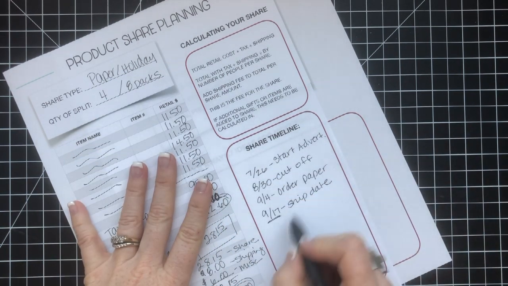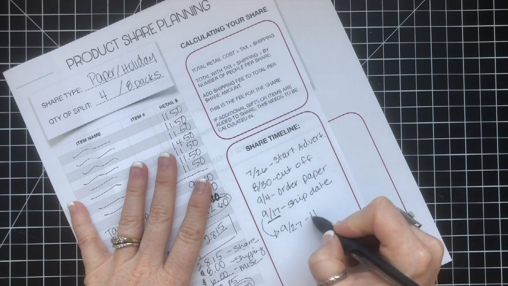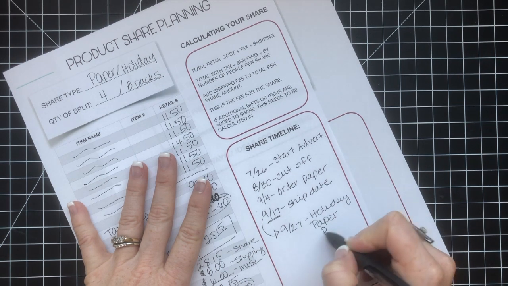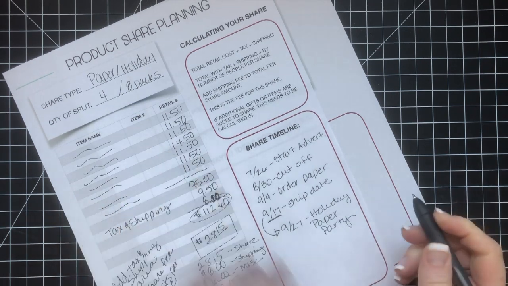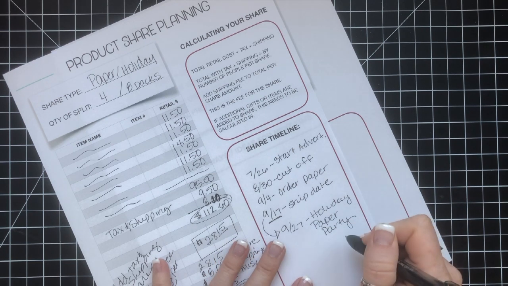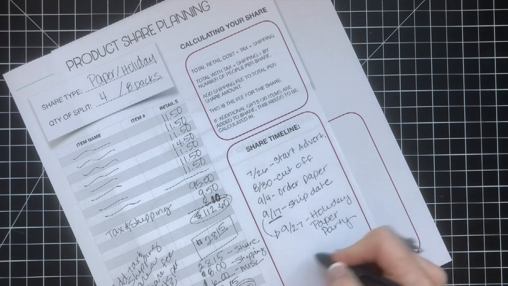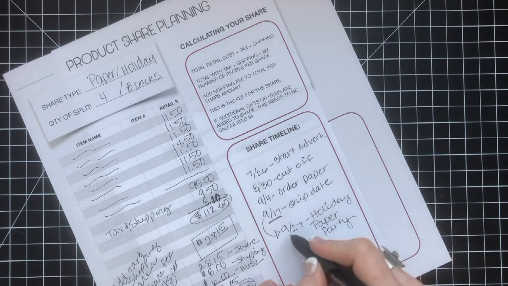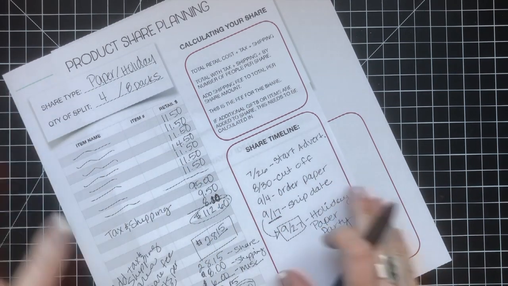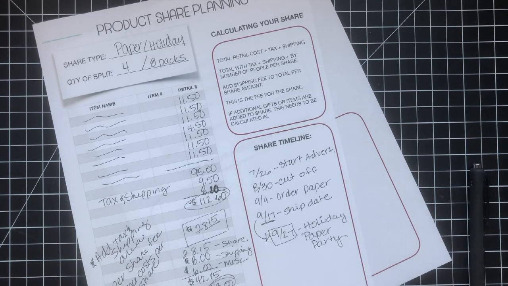All right, so in my case, even after the ship date, I have another date. On 9/27, I'm having a holiday paper party. Now, this is totally optional, and I will tell you right up front, it's a lot of work. So I cut a card kit for every single pack of Designer Series paper. So there's a card kit for each. And in addition to that, I do giveaways and a Facebook Live. So that is the date of my event surrounding my party. Okay? My share.